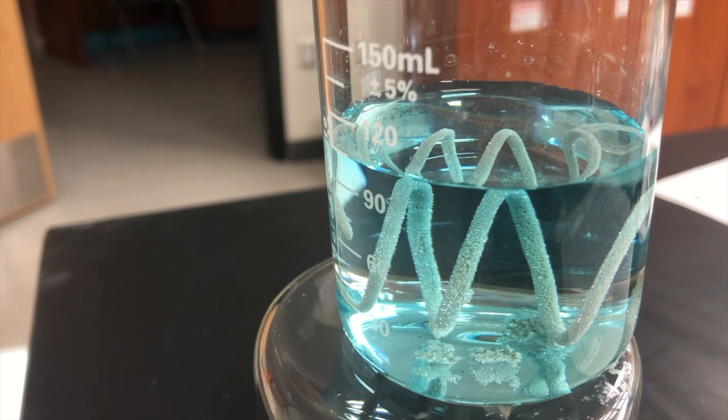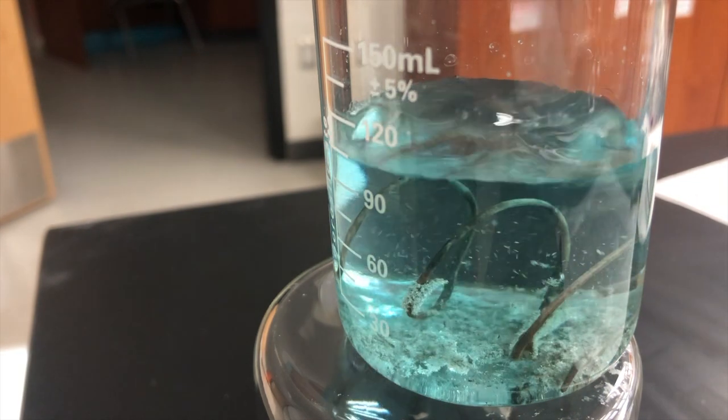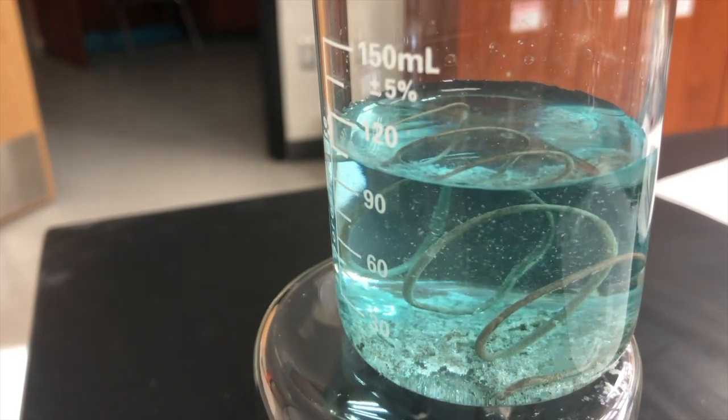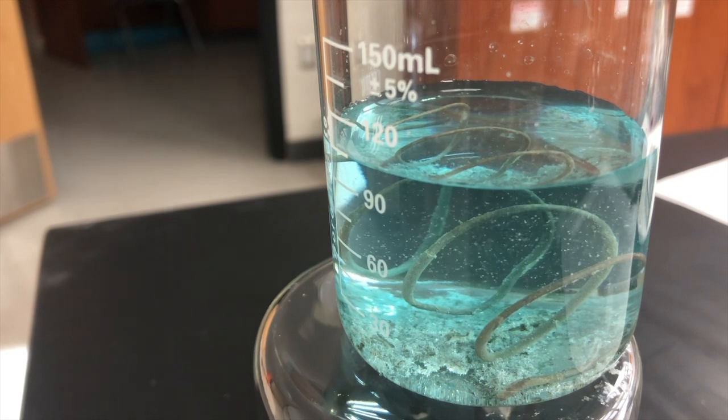So what I'm going to do now is stir it a little bit and knock off the silver, so that our copper is available to keep reacting. All right, let's keep watching.